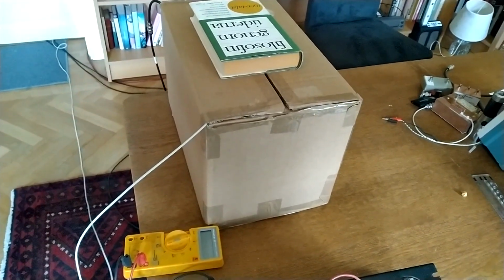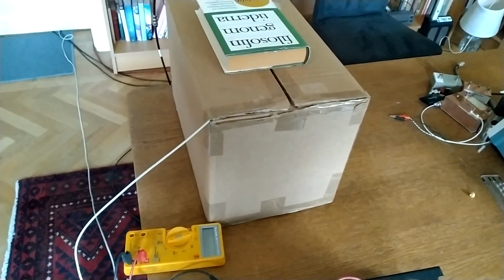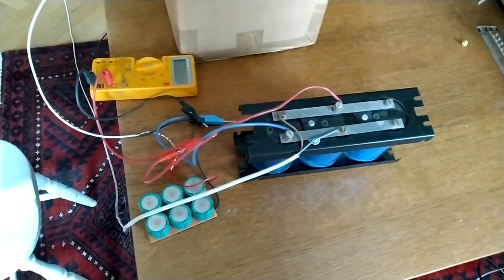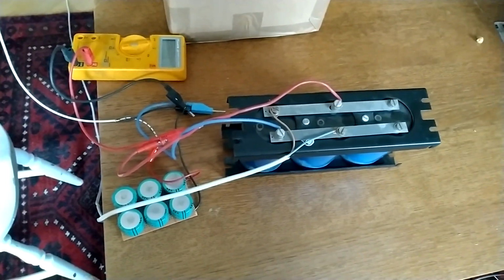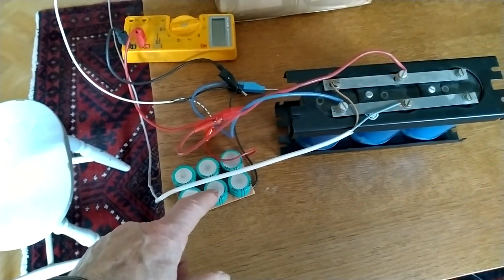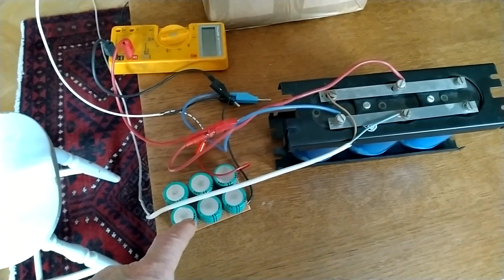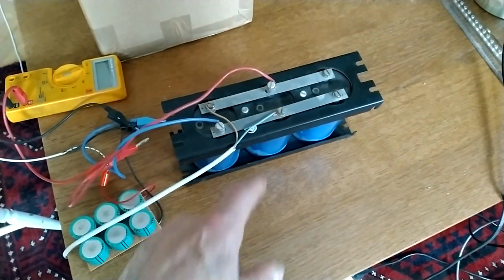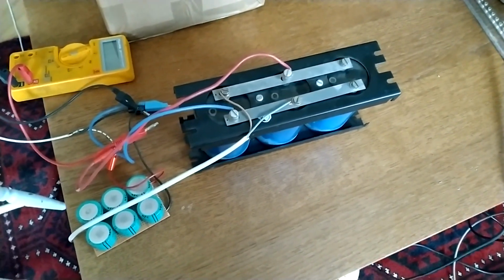I have placed the Wenzel oscillator inside a box in another room, and I feed it from a power supply next door, and I have big capacitors connected here close to the Wenzel. These are 0.1 farad. They are series connected 2 and 2, so together 150,000 microfarads. And these are 3 times 39,000. So it's a bit more than 350,000 microfarads here.